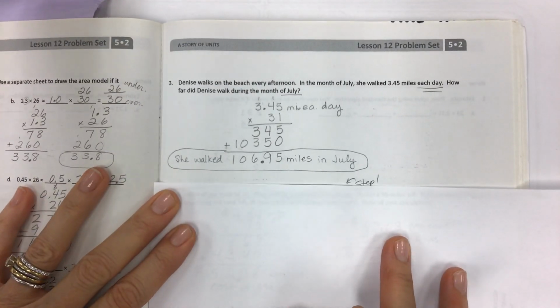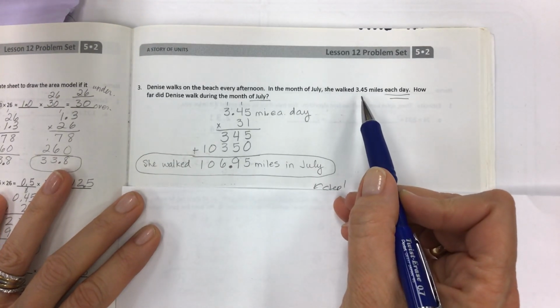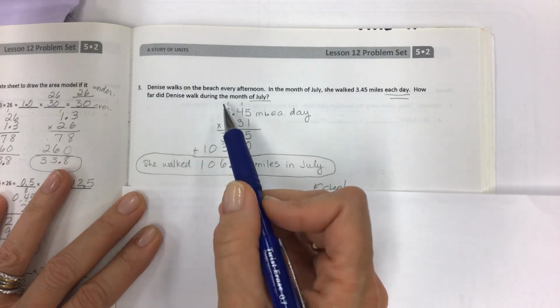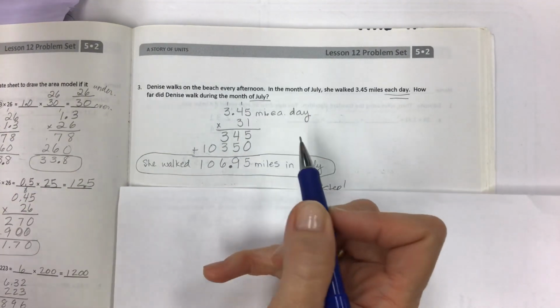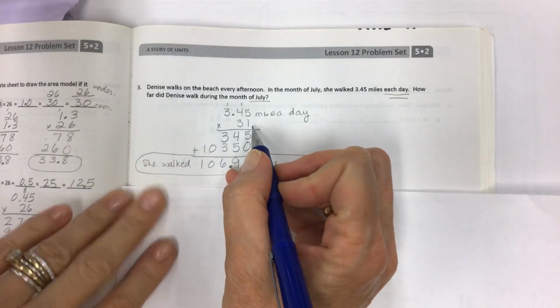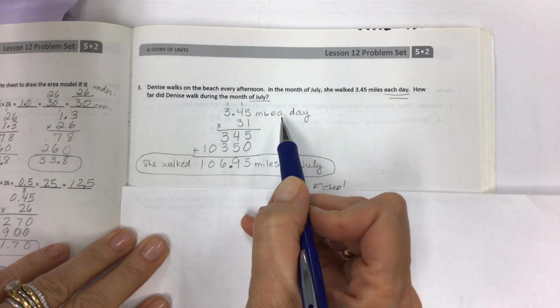Denise walks on the beach every afternoon. In the month of July, she walked 3.45 miles each day. Nice. How far did Denise walk during the month of July? A lot of kids will say, how many days are in the month of July? They just don't know, but it's 31. And 3.45 miles each day.